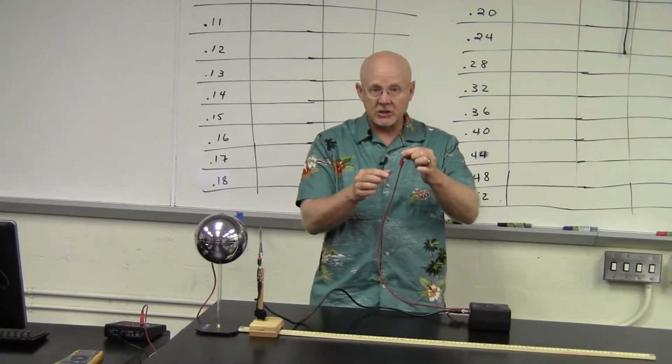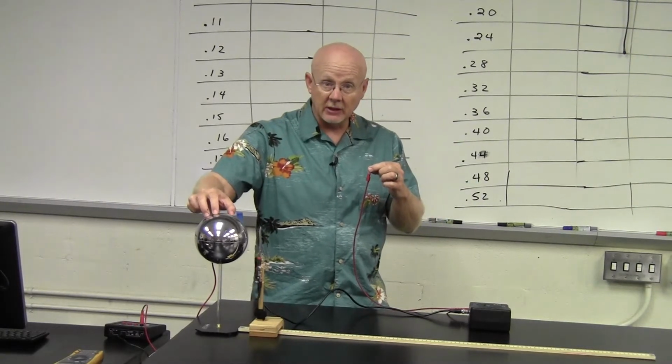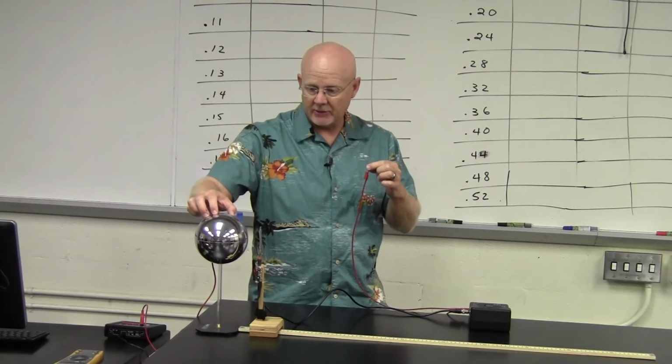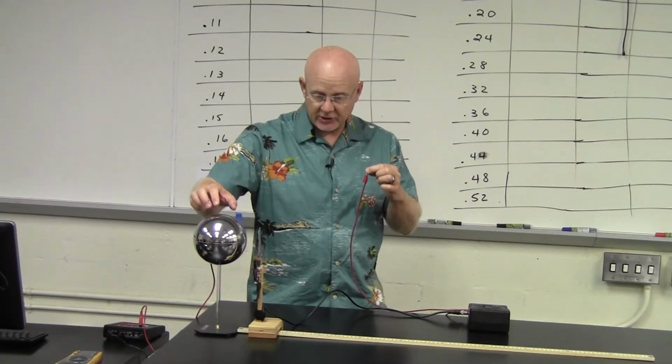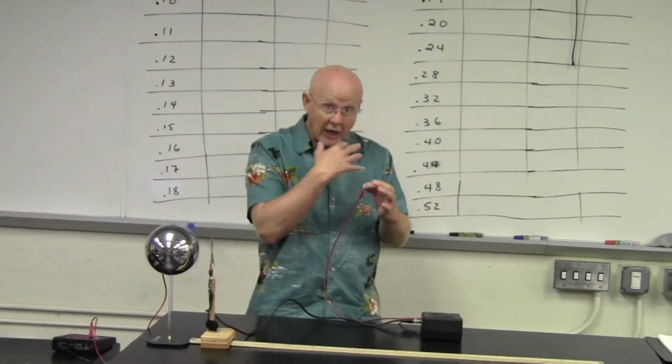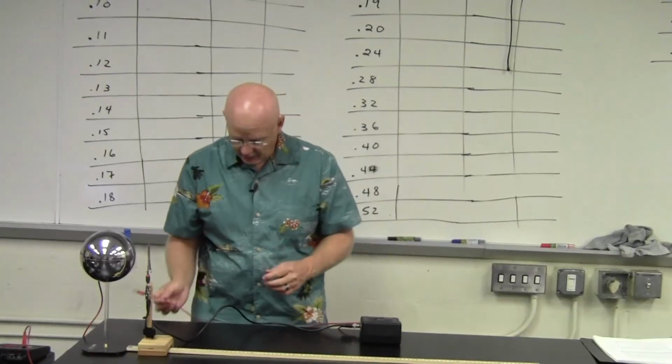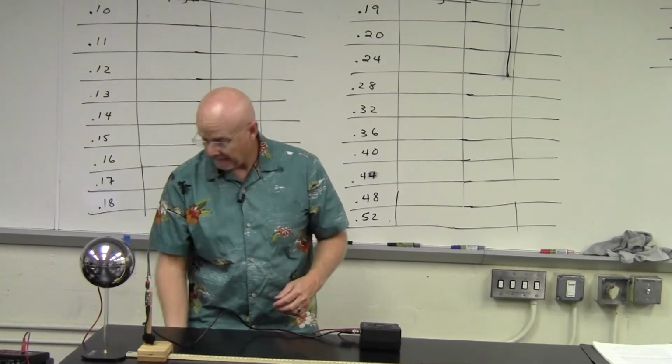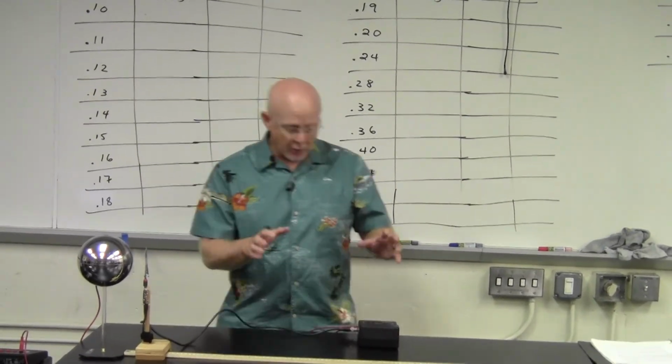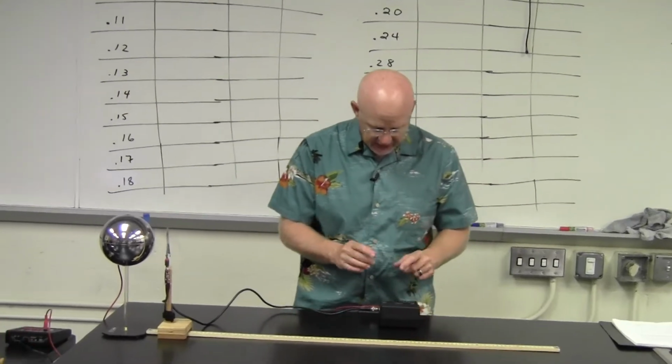So if I touch it and then touch this, then it literally is grounding, and that should take all the charge off of the ball and off of me and onto there. Now I'll go over to my meter and check to see if it's reading 0. It is. I even have a button that I can reset it to 0, so that's good.